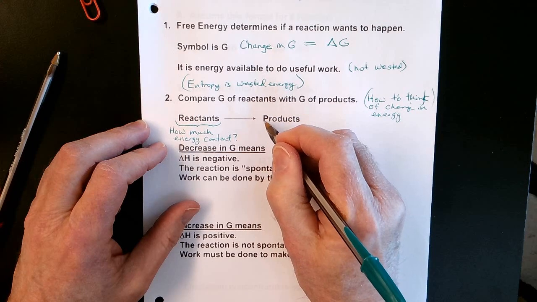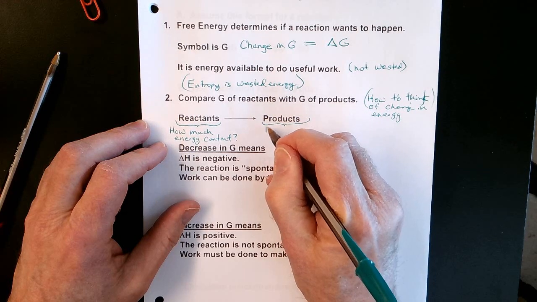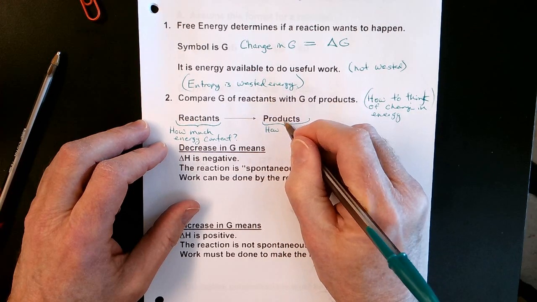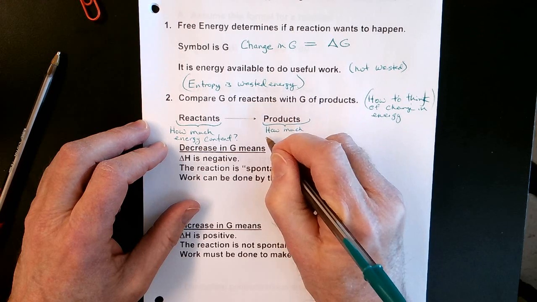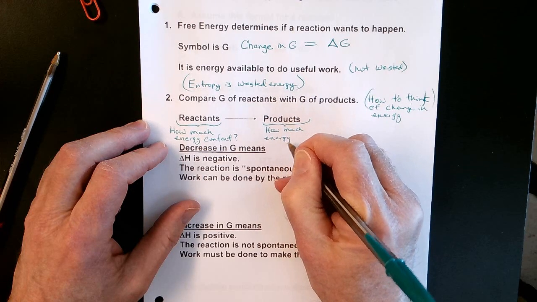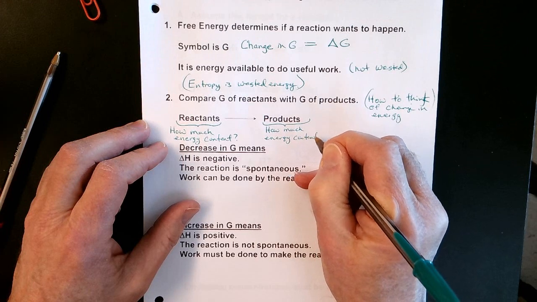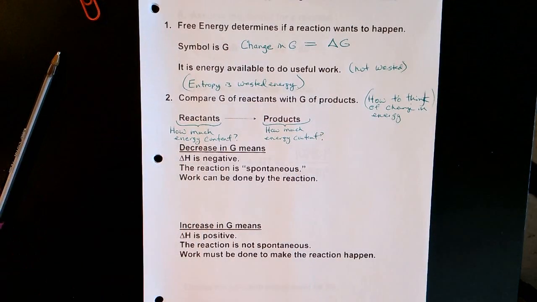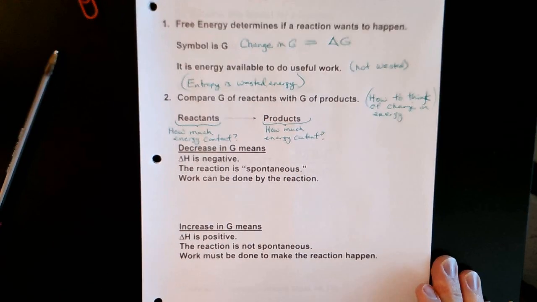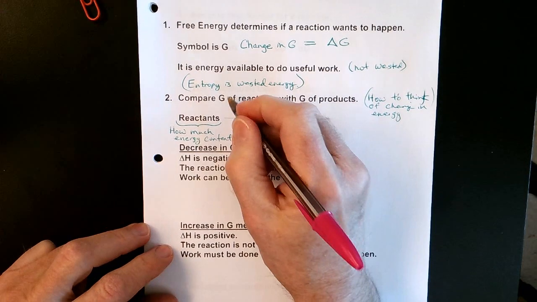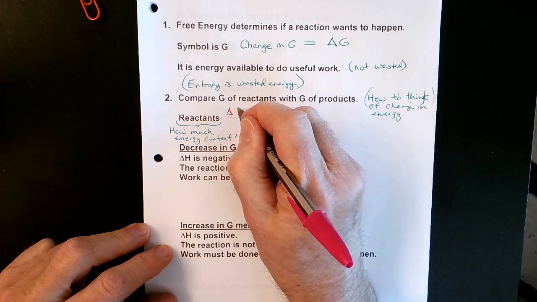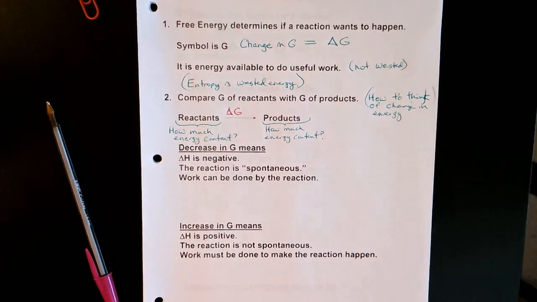You're also asking the same question over here. And again, you don't measure it directly. Right here in the middle, here's delta G. It goes up or it goes down.